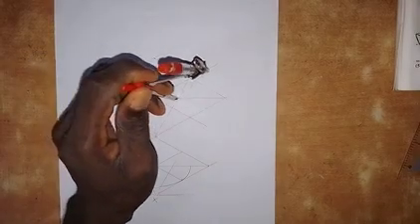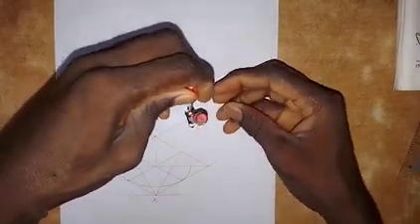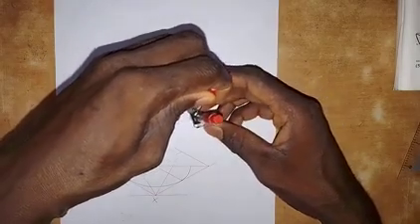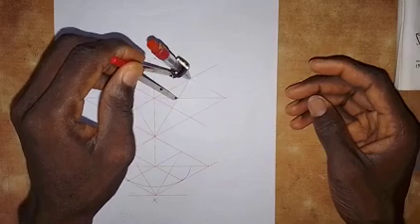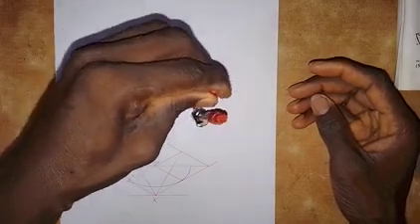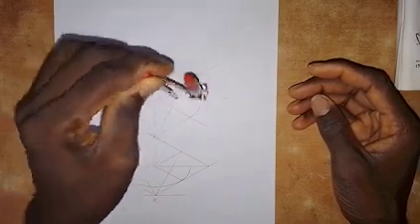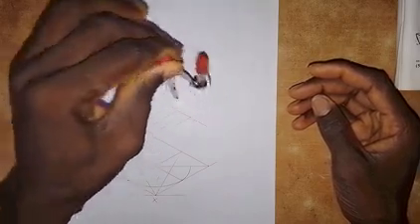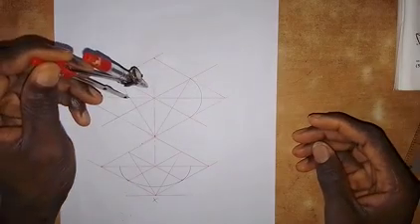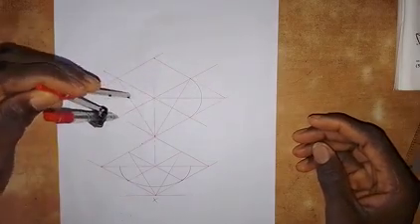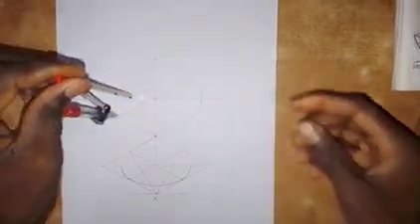So putting the point of my compass here and extending it to this point here, I'm going to draw an arc like this. Okay, so we have drawn this. Then we come to this point here, and we also draw an arc from here.